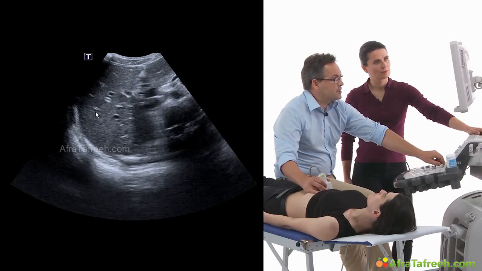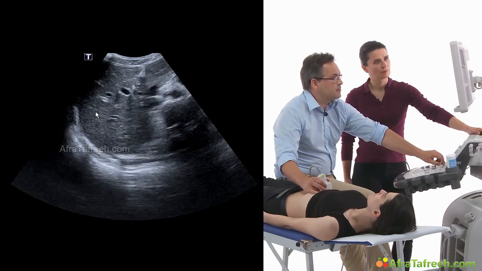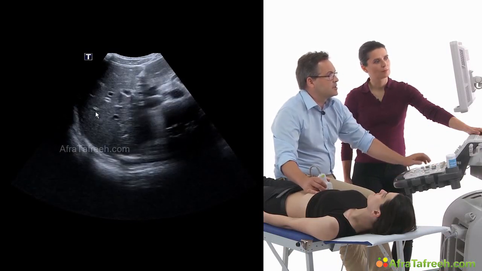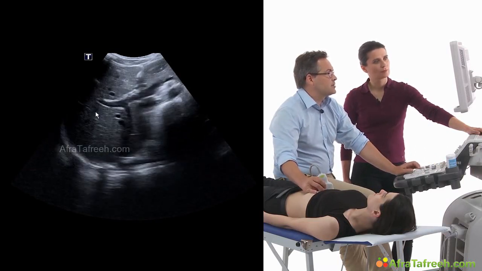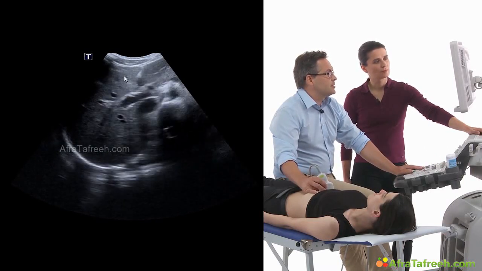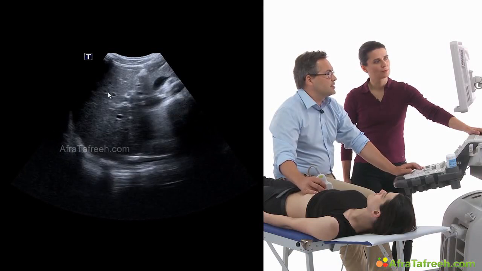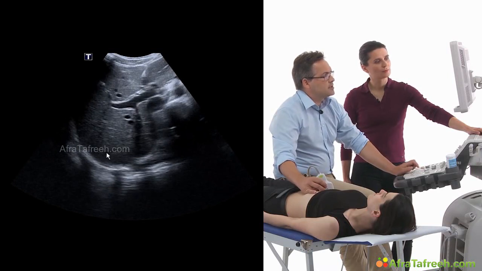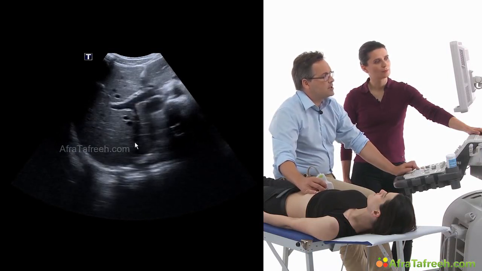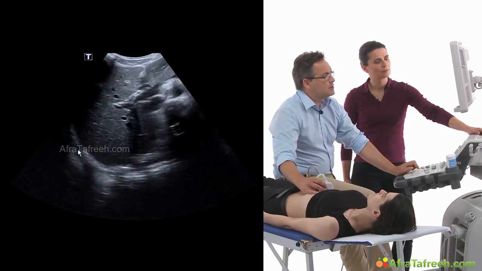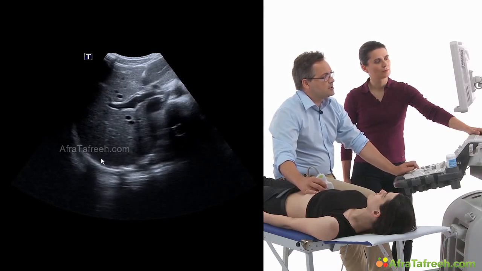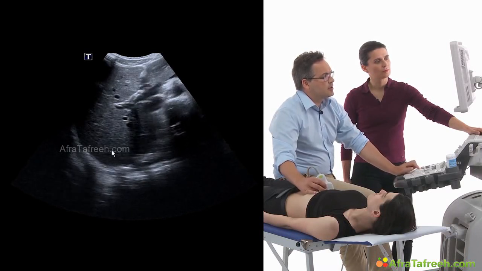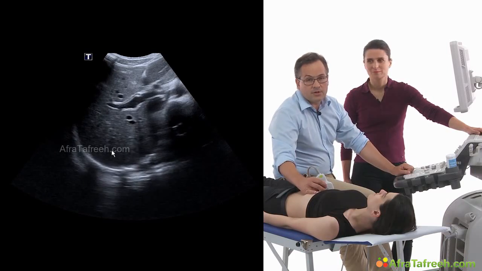And I tried once again to increase the frequency, now using 6.0 megahertz, and the information is getting even better over here. But I think this frequency is too high because I'm not able to display far field regions over here, so I cannot clearly display this far region of the liver.